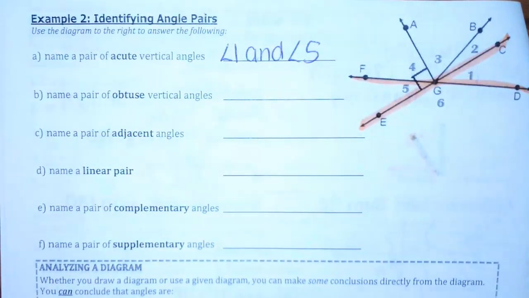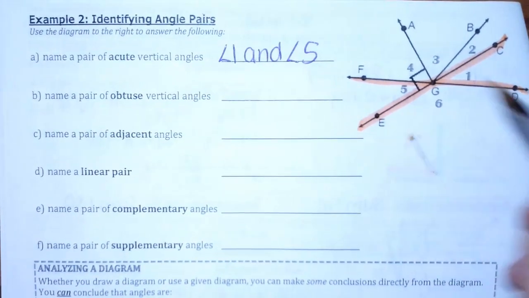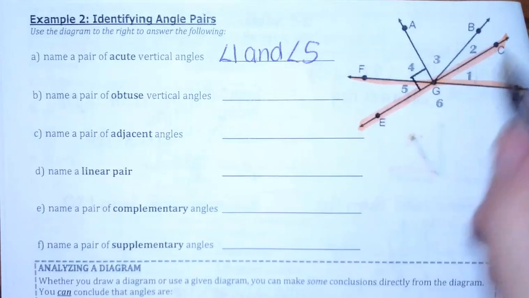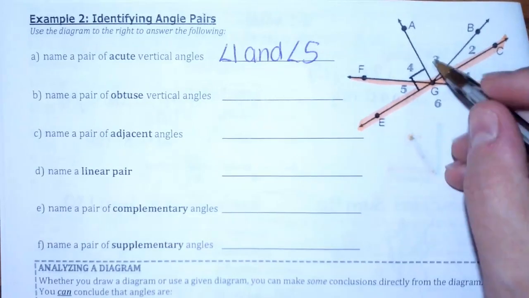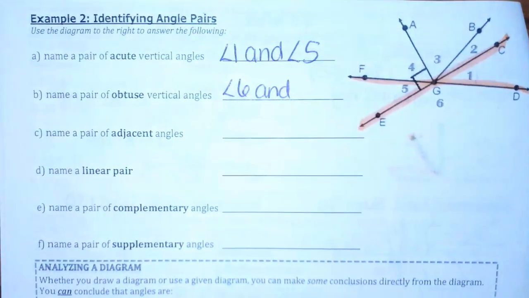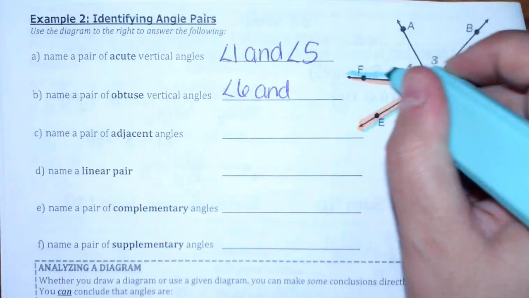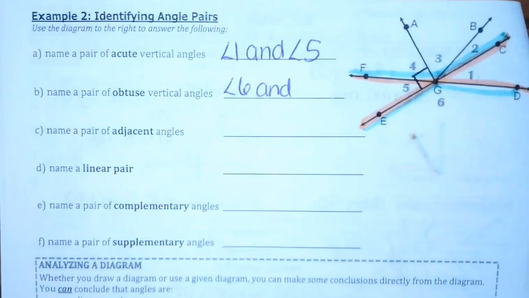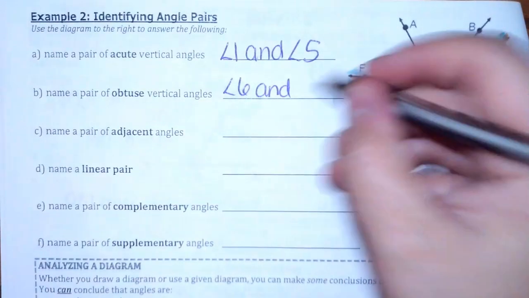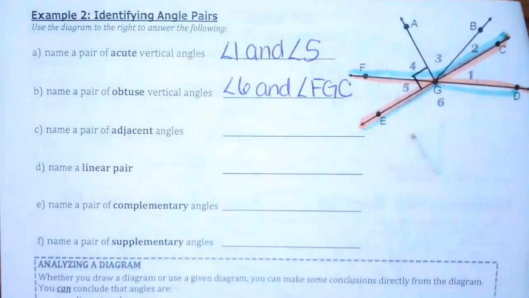Okay, now obtuse vertical angles, we would have to use that same set because I don't have any other shape there that forms those two full lines making that X shape. Unfortunately, to do that there, I'm going to have to be a little bit more specific. I'm going to say angle 6, and I'm going to see if I can go over the top of this. So here's angle 6, right? And the angle that would be vertical to that would be that whole angle there, which I've got several angles that go together. So I'm going to use the letters to label that. I'm going to call that F, G being the vertex, and then C. That would be a set of obtuse vertical angles.